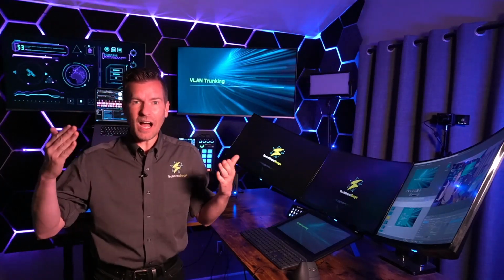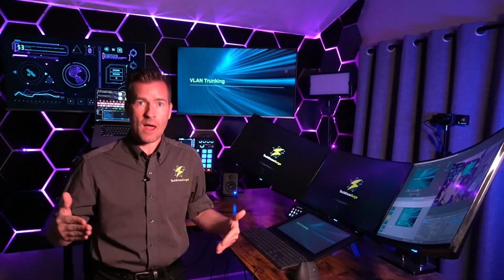Once we set up our VLANs on the switches, we also need to get those VLANs to communicate between the switches, and we call that a trunk line. So in this module, let's take a look at what those trunk lines look like and how we can configure them.